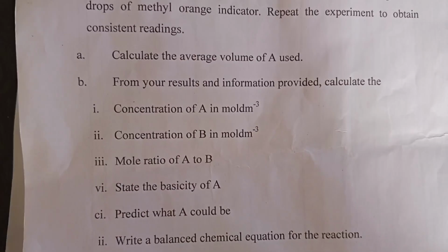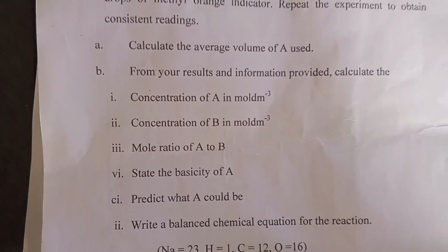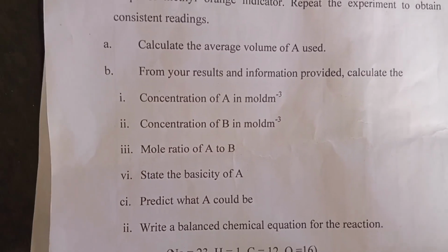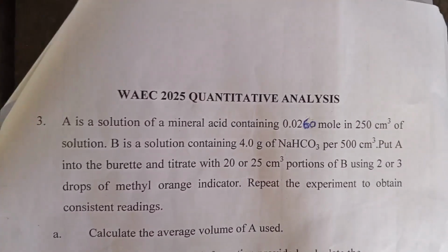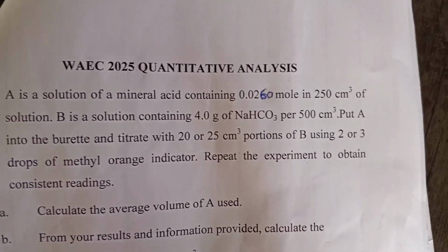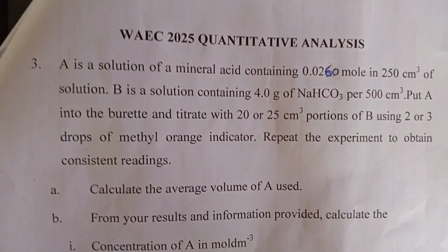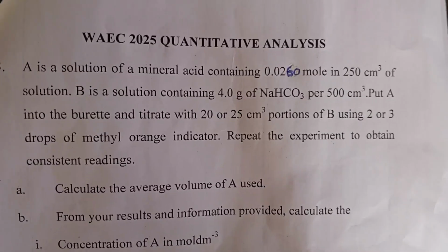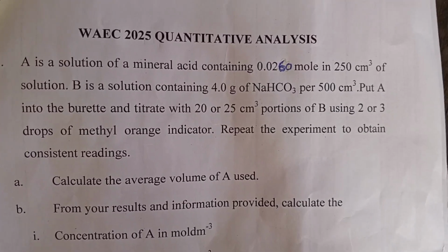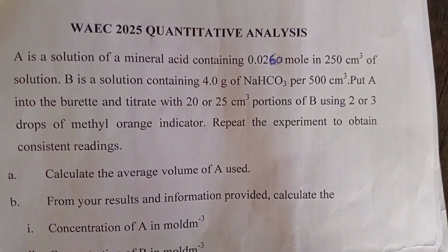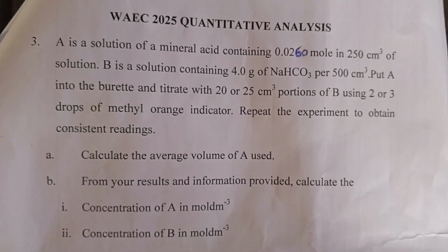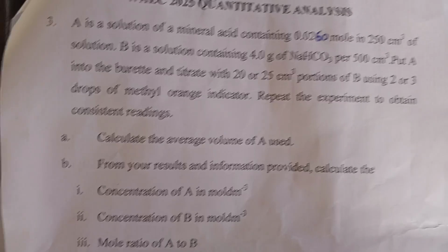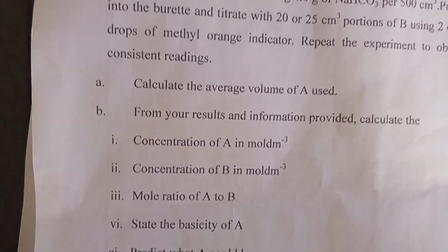Question 2, BII: we have to find the concentration of B in mole per dm³. You are told in the question, from the second sentence, that solution B contains 4.0 grams of sodium bicarbonate in 500 cm³. So that's the information we need to use to calculate our CB.